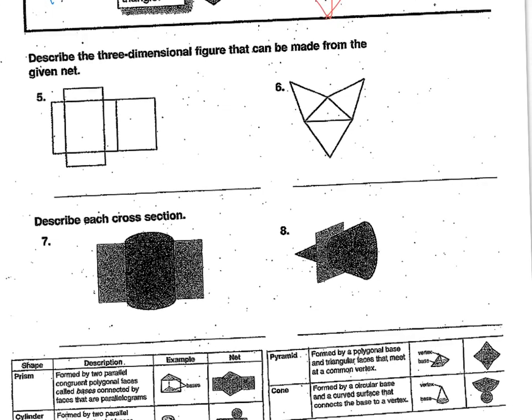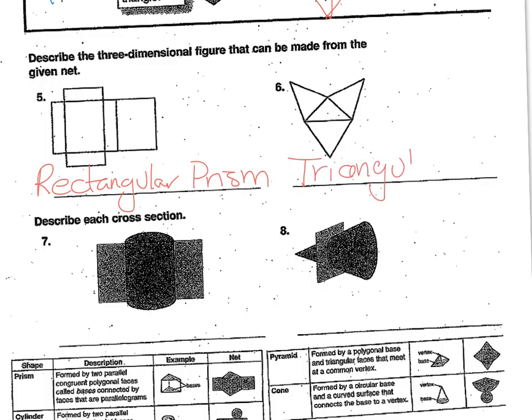Let's go ahead and talk about number 5. Describe the 3-dimensional figure that can be made from the given net. What would be the name of the 3-dimensional figure for number 5 when you fold that net? Rectangular prism. It's a rectangular prism. What about for number 6? It's a triangular what? Pyramid. That's right.